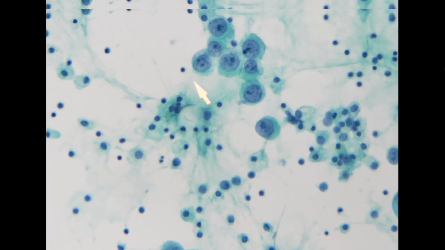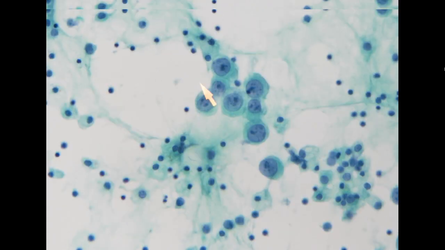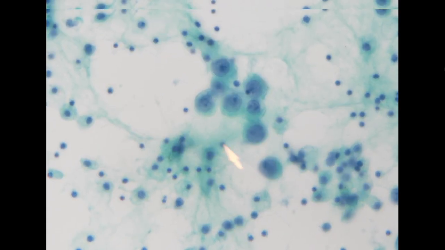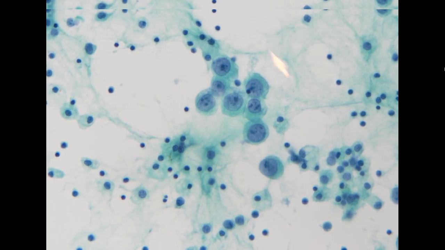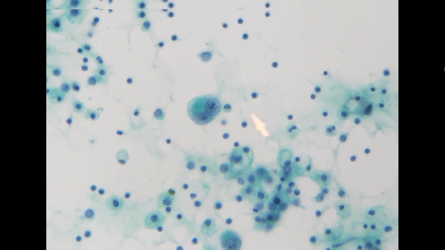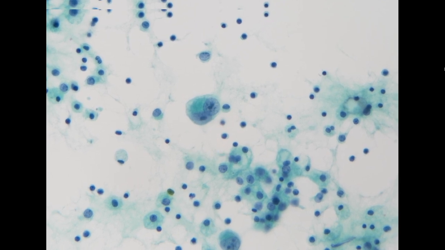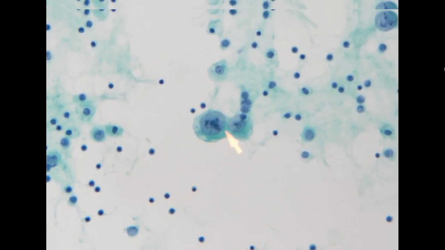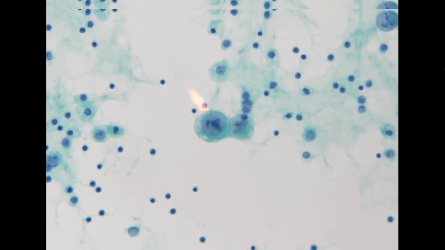So sometimes a poorly differentiated adenocarcinoma can look like reactive mesothelial cells, but the size of the nucleus and the prominent nucleoli are features that you won't see in reactive mesothelial cells. So again, these are consistent with recurrence, given the patient's known history of primary lung adenocarcinoma. So these specimens are positive for metastatic adenocarcinoma.